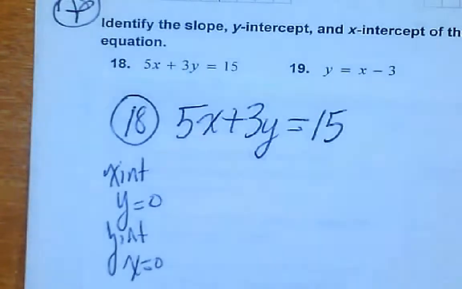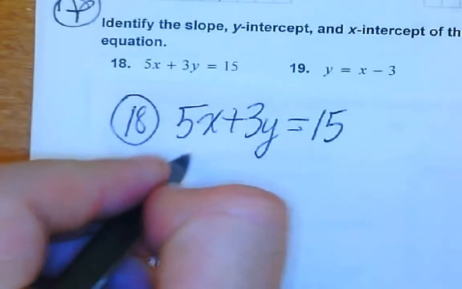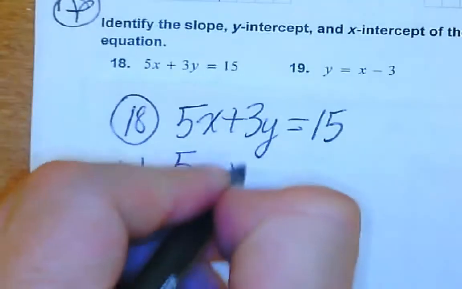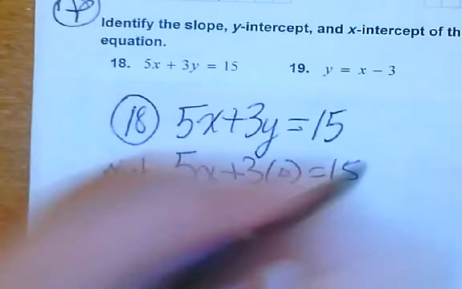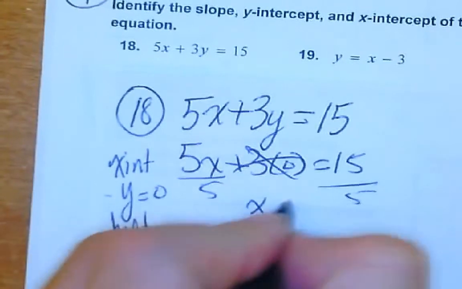All right, so let's take a look at just the x and y intercepts first. Y equals 0. So all you're going to do is copy the equation and put in 0 for y. So they're very, very fast. You're just going to divide by 5, and you get x is 3.